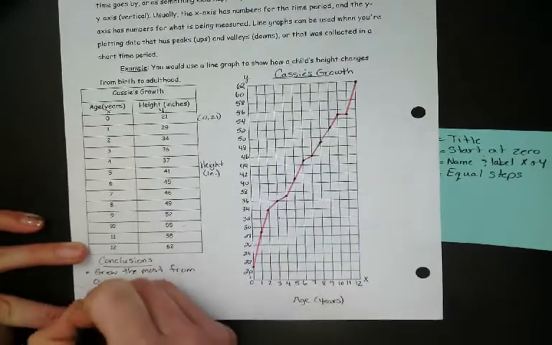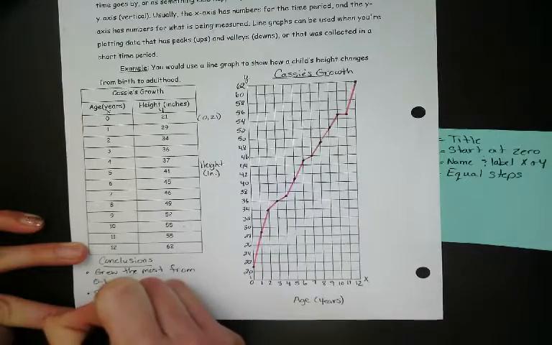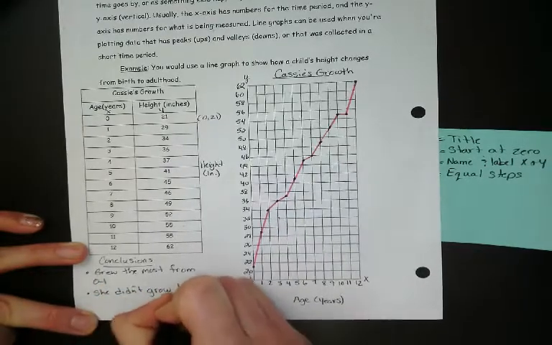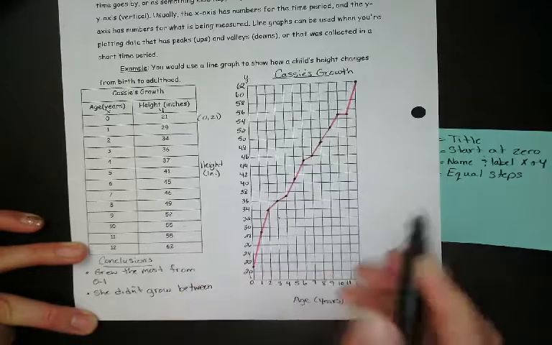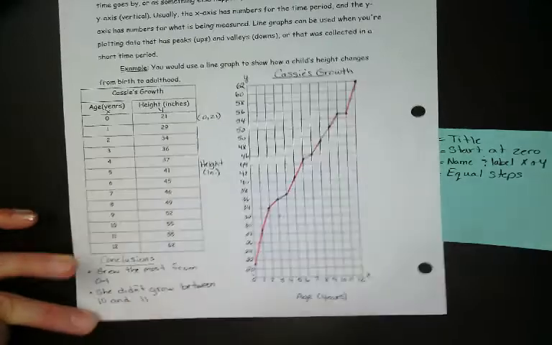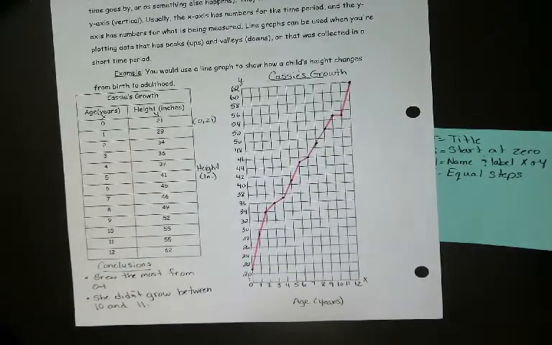I can also see that she didn't grow between 10 and 11. Okay, and there are other things to note as well. So go ahead and make one more conclusion on your own.